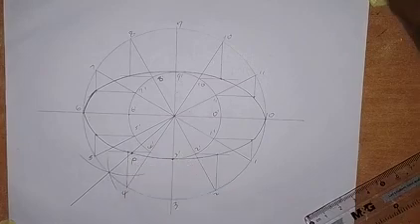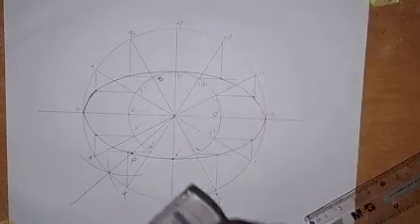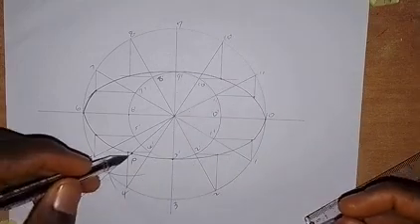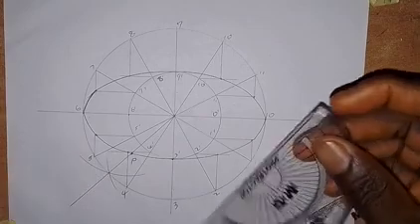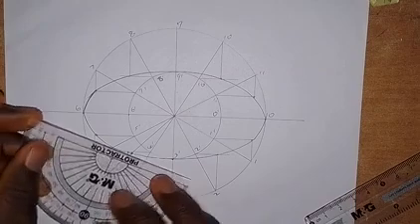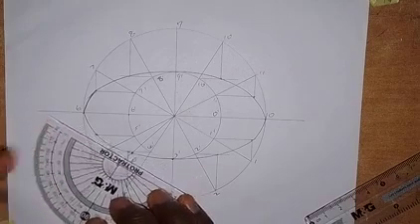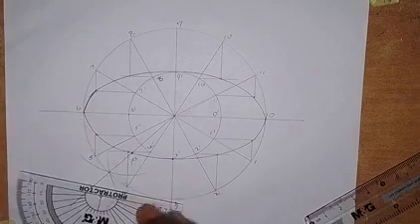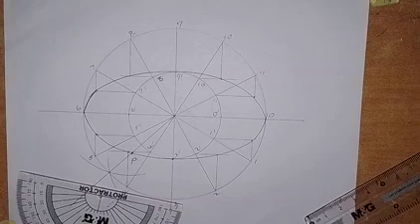Okay, so now with the protractor being set, I can say that this line is serving as the, okay, I'm looking at how the tangent is going to work out here.